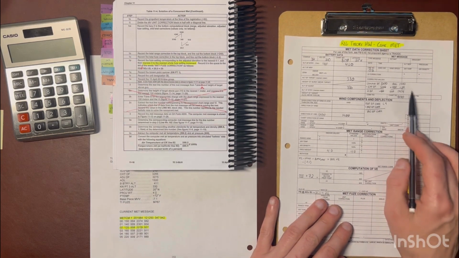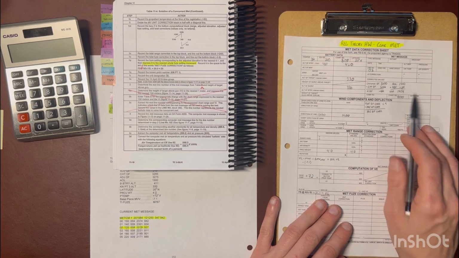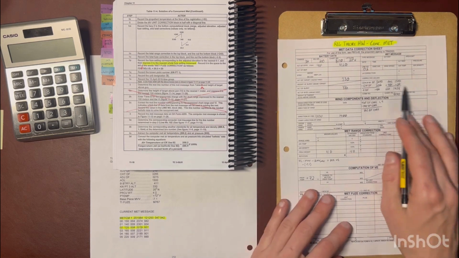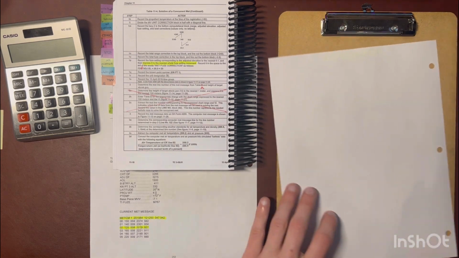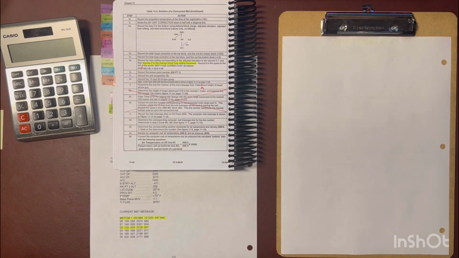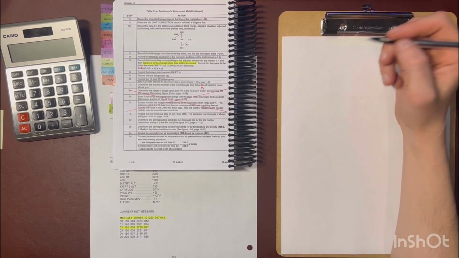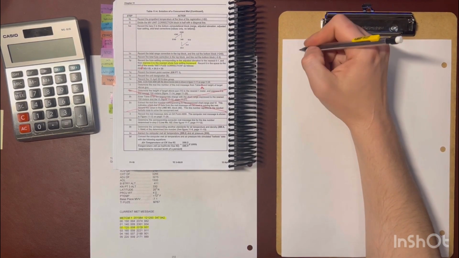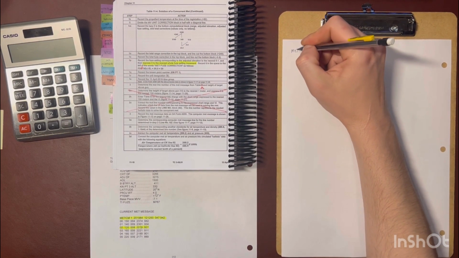We can do it here in this lower computational space where there's room, but I always like to do it on the back because I don't ever have enough room. I don't write small enough. So I'm going to flip this over and do this on the back. Okay, so on the back of my scratch paper here, I'm just going to record for MET line 2.